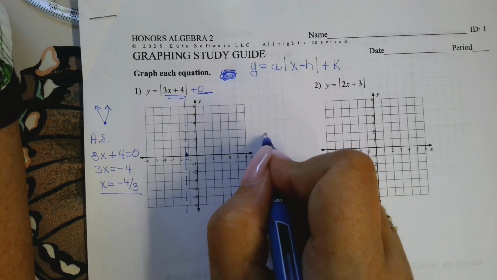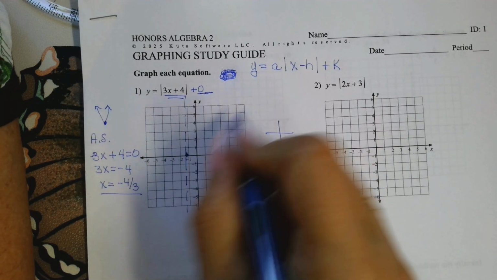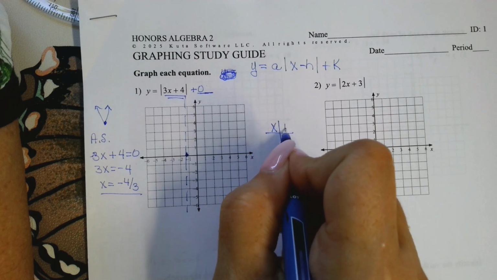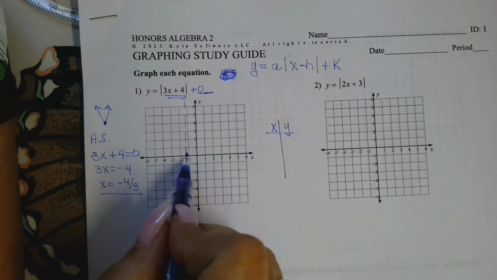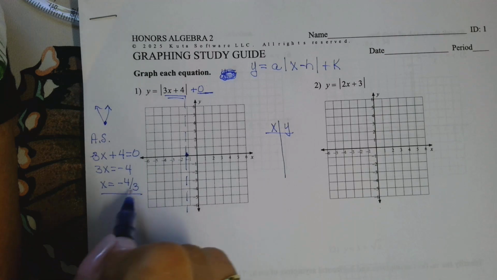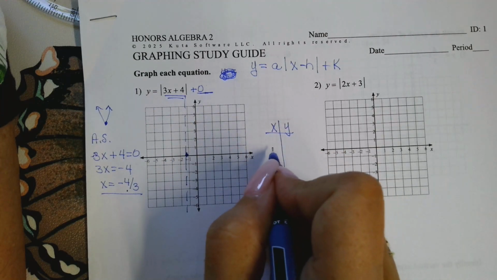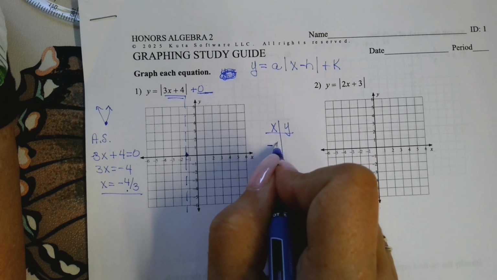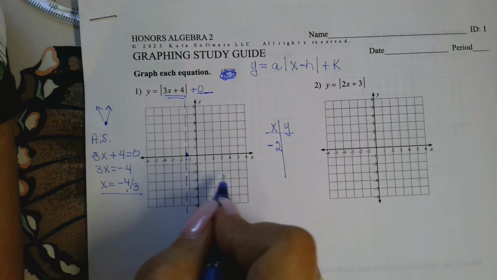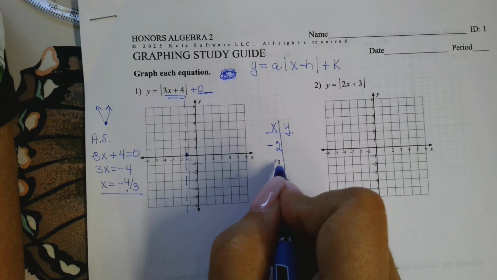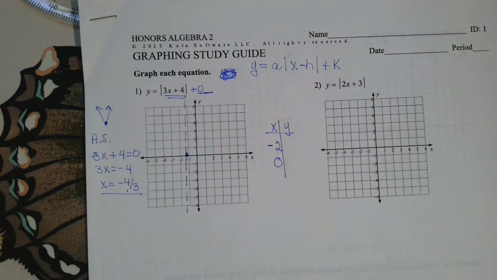So now, in order to get a look and feel, really all you need is 1 point to the left of negative 4/3, so maybe negative 2, and 1 point to the right of negative 4/3, so maybe 0. And that's going to give you enough to graph this.